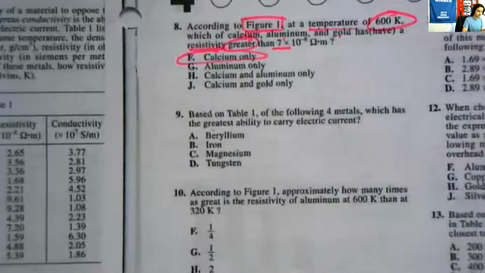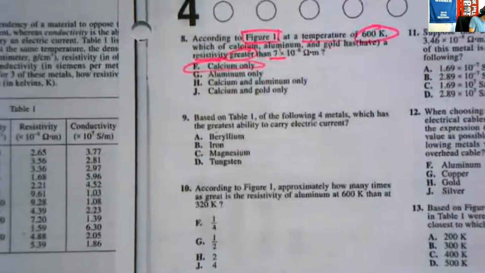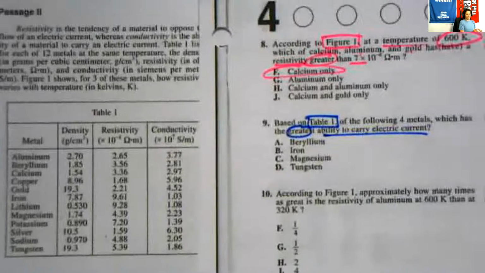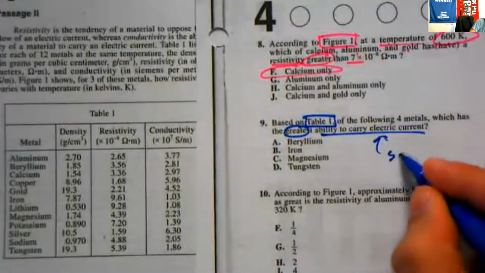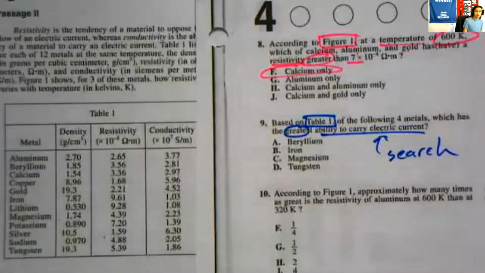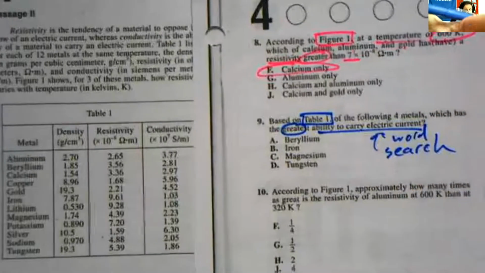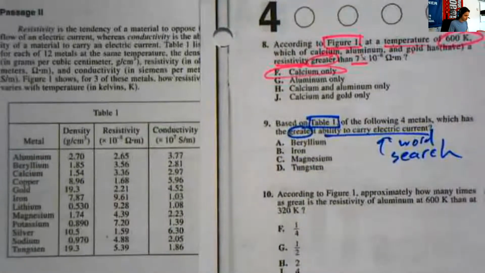Number 9, based on table 1, make sure you're changing colors because I'm going to be marking all over this thing. Of the following 4 metals, which has the greatest ability to carry electric current? And then you might look over at table 1 and say, I don't see anything about carrying electric current. You may know that it's conductivity, but if you don't, that's a phrase that seems important to answering the question, for which you might do a little word search. Again, if we don't know what's going on, more often than not, the answer is going to be to do a word search.